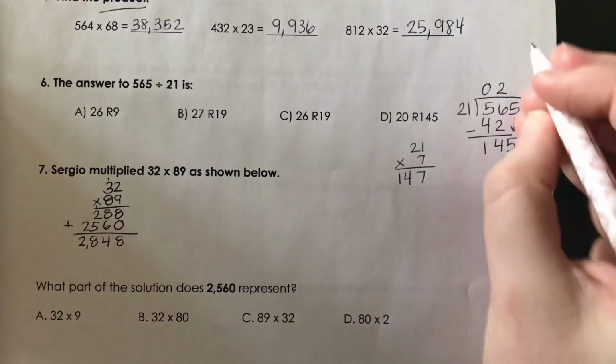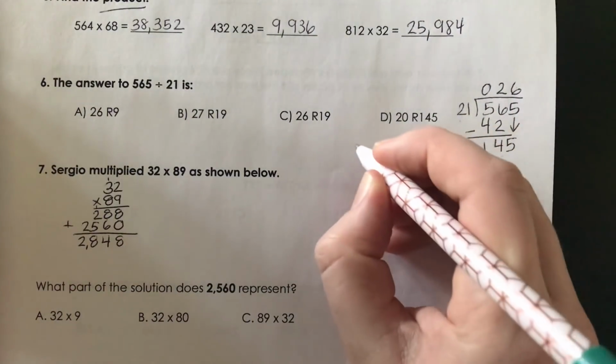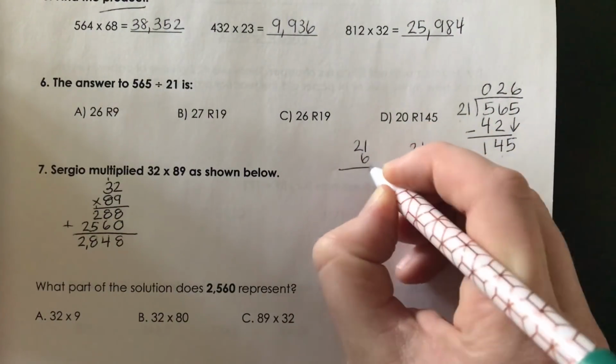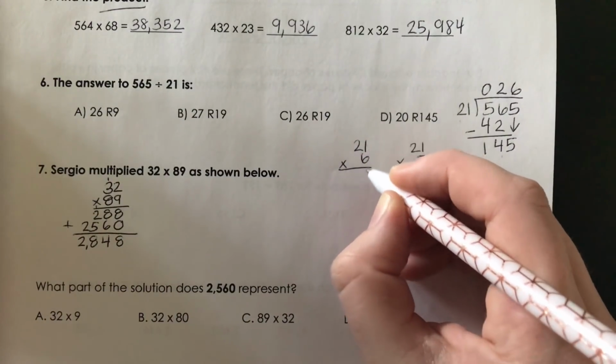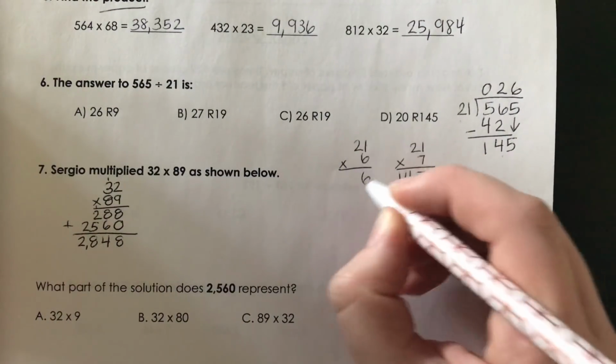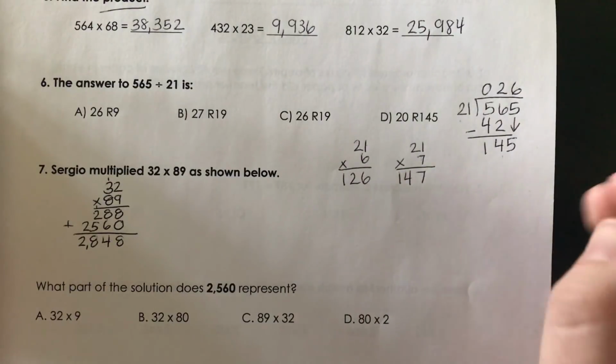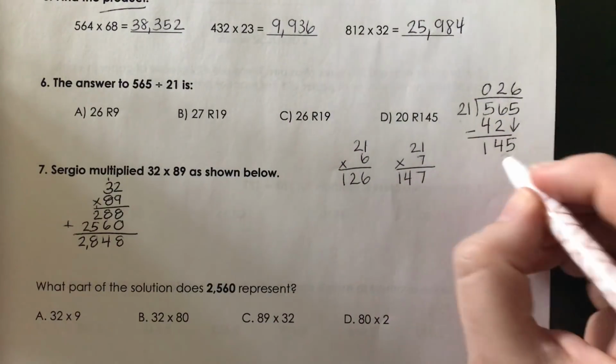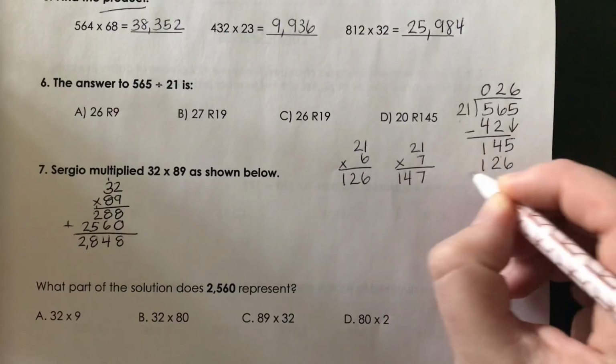So I know that 6 is going to be the right number for me, but now I have to figure out what 21 times 6 is. 6 times 1 is 6. 6 times 2 is 12, so I have 126. 21 times 6 is 126.